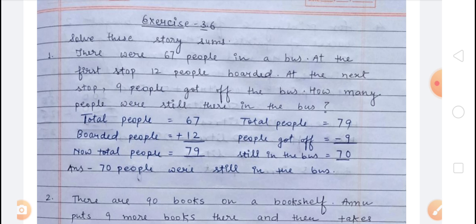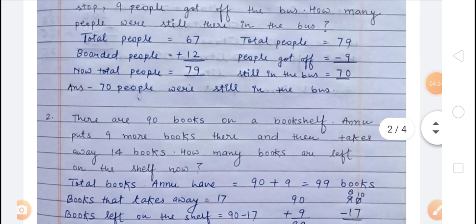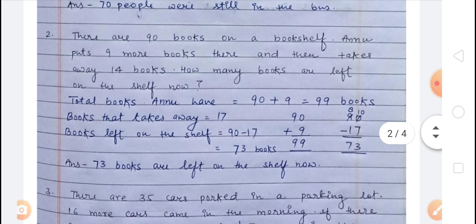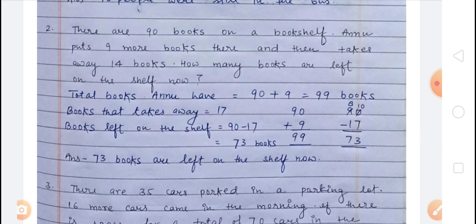Now come to question number 2. There are 90 books on a bookshelf. Anu puts 9 more books there and then takes away 14 books. How many books are left on the shelf now? That is the question. There are 90 books on a bookshelf. Anu puts 9 more books there and then takes away 14 books. How many books are left on the shelf now?